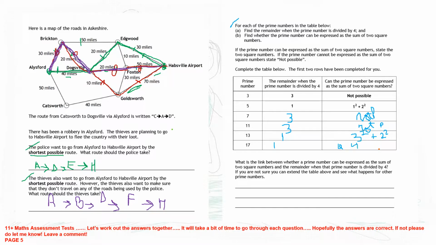Excuse my writing. So it's 4 square plus 1 square. I hope the 4 is clear. 4 square plus 1 square. I should use a better pen. My apologies for being so clumsy at this. So 17 can be expressed as a sum of two squares: 4 square plus 1 square. 16 plus 1 is 17, and when divided by 4 the remainder is 1.